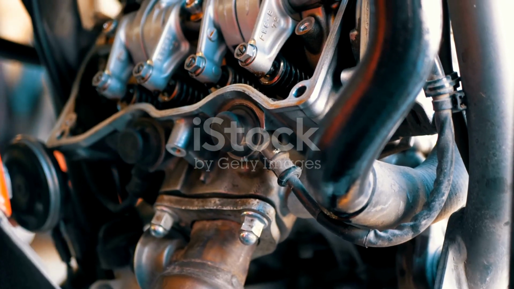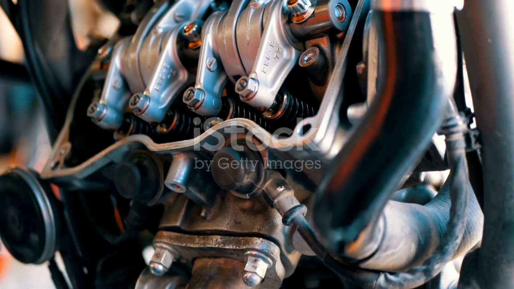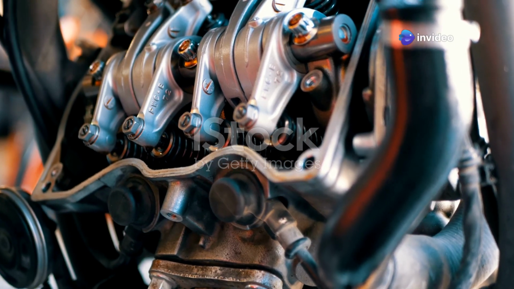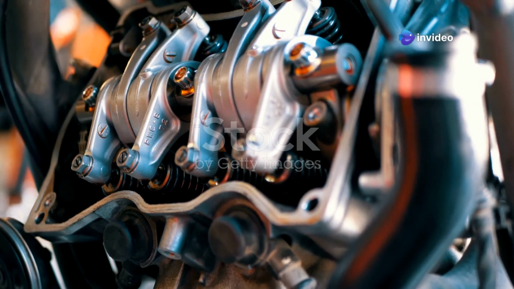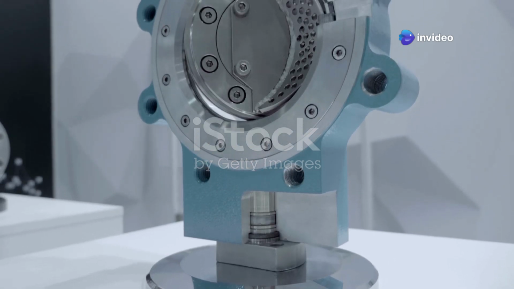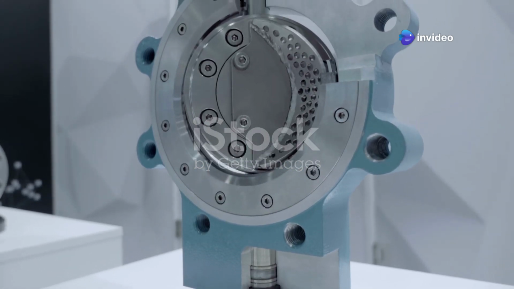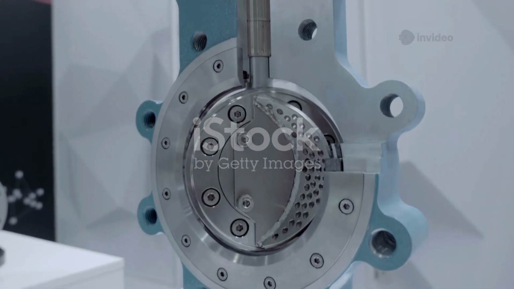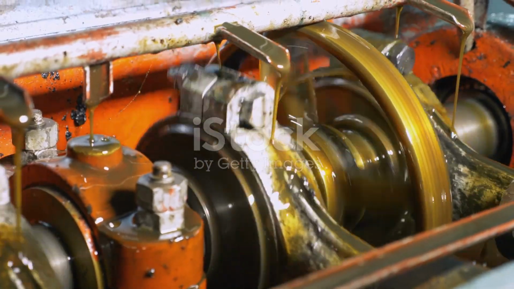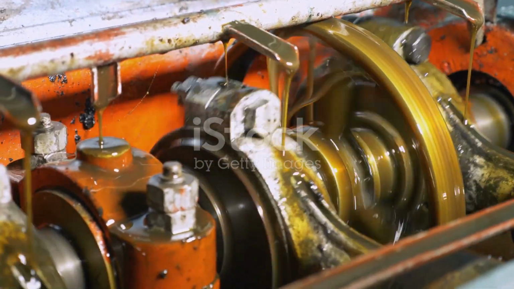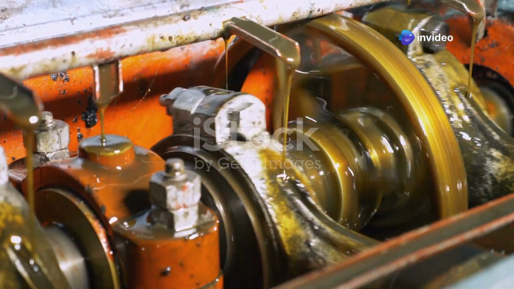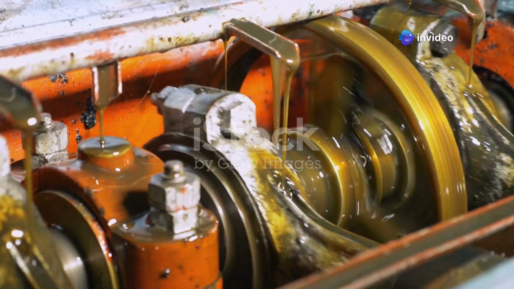The valve head has a ground face that forms a seal against the ground valve seat in the cylinder head when the valve is closed. The face of the valve is usually ground to an angle of either 30 degrees or 45 degrees. In some engines, the intake valve face is ground to an angle of 30 degrees, and the exhaust valve face is ground to a 45 degrees angle.